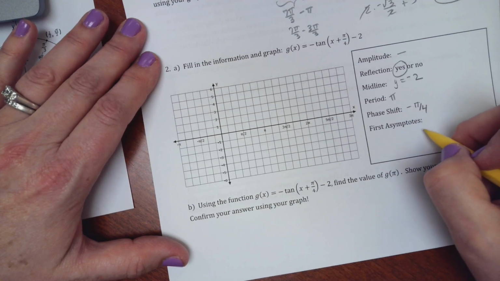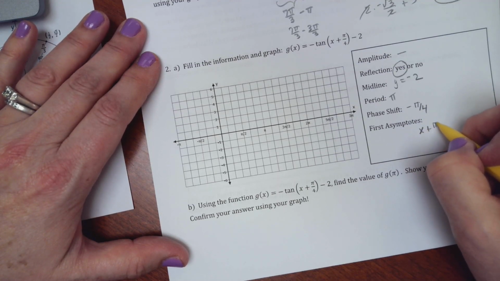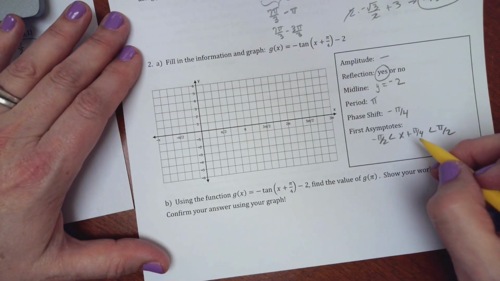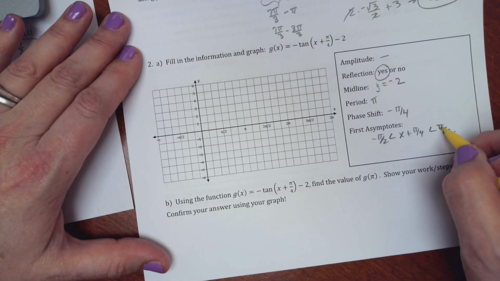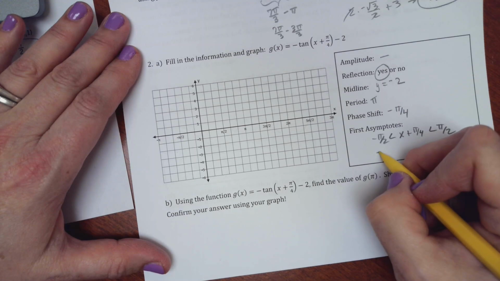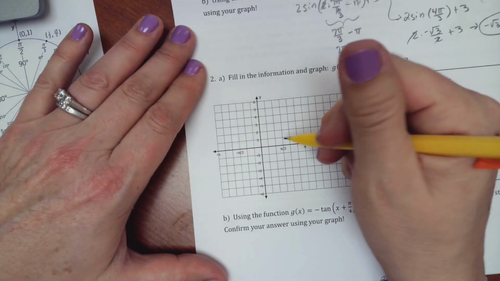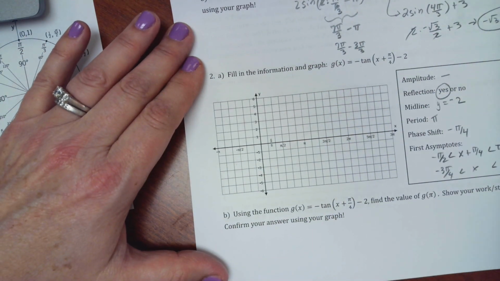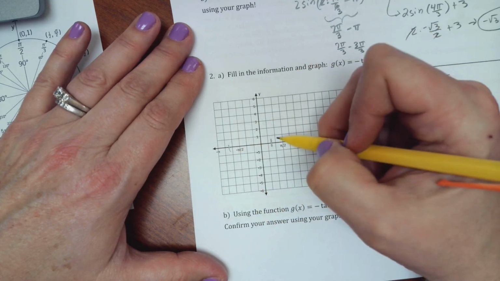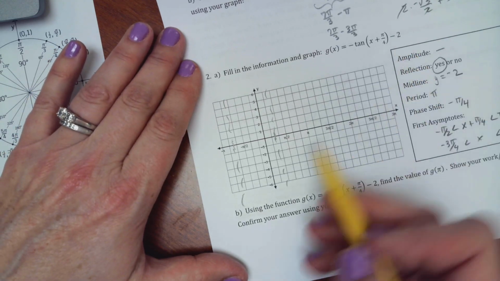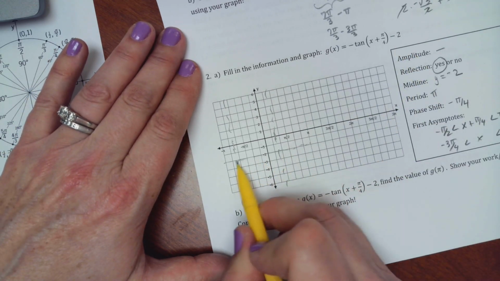So my asymptotes, my normal asymptotes are pi over 2 and negative pi over 2, and this is going to change them. So I have to subtract pi over 4. So if I take away pi over 4 from pi over 2, if I have a half minus a fourth, that's a fourth, so pi over 4. I have negative a half and take away a fourth, that's negative 3/4. So there's my first two asymptotes. So pi over 4 is right here, and negative 3 pi over 4, so right there. And I just have to make sure I go down to my midline of negative 2. So here's my middle, and I reflect.